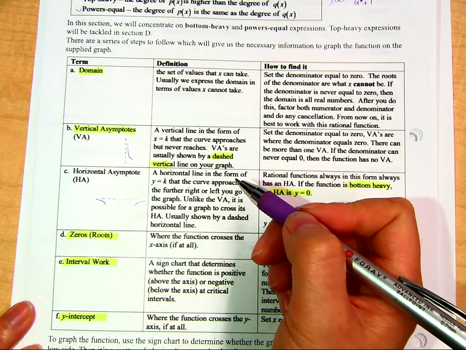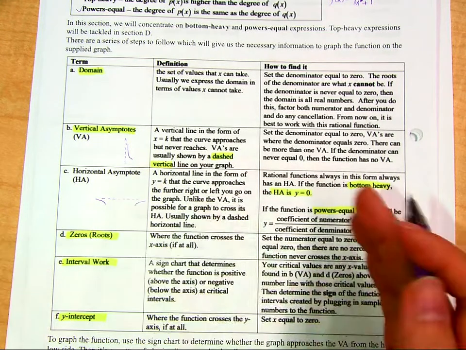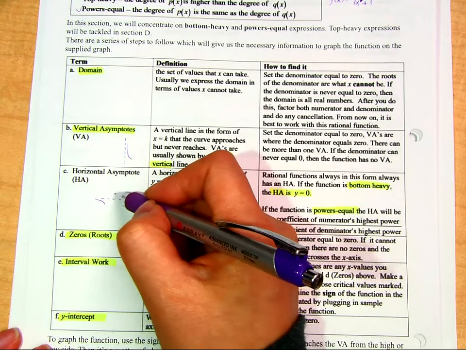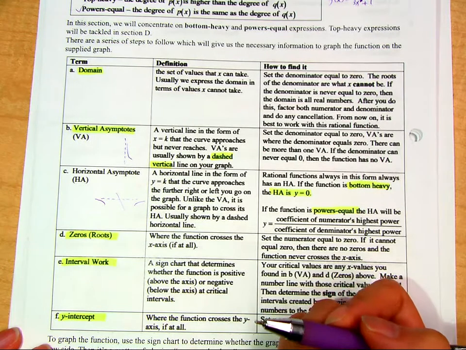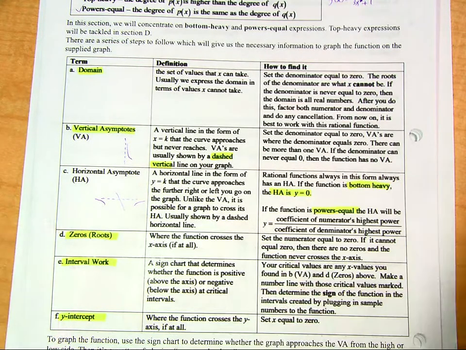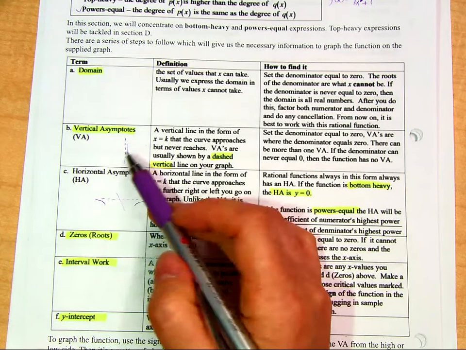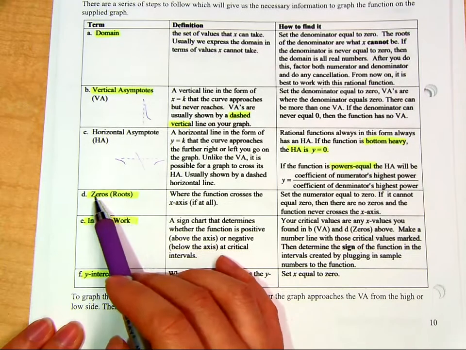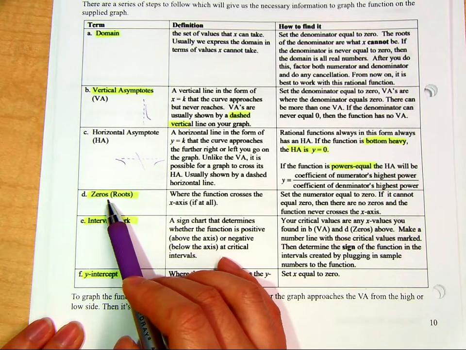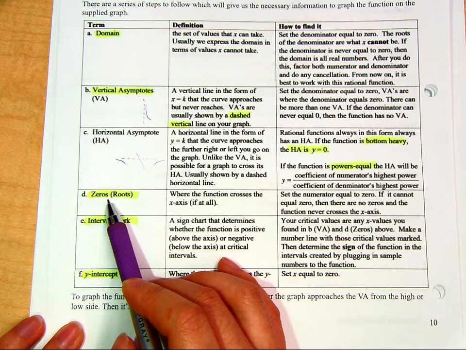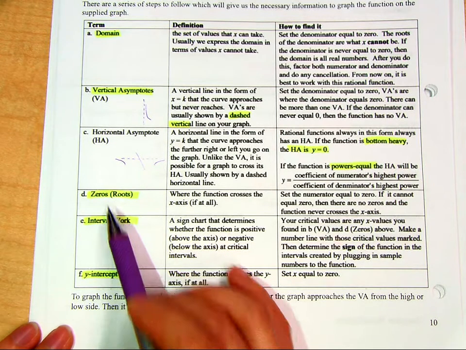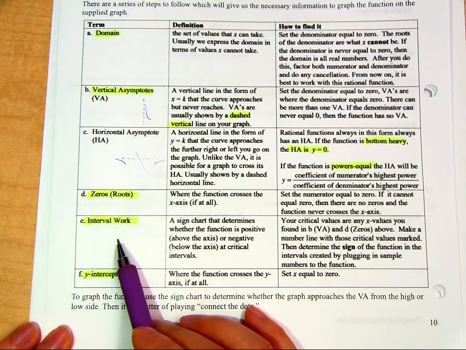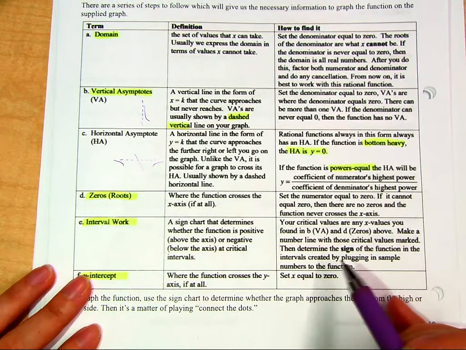We'll be getting close to this line on both sides, but it's possible to cross in the middle. It's just not possible to cross on both sides. That's the difference between vertical asymptotes and horizontal asymptotes. And also zeros. That means when the function equals 0, you solve for x. And then interval work. I'm going to show you later by using a problem.